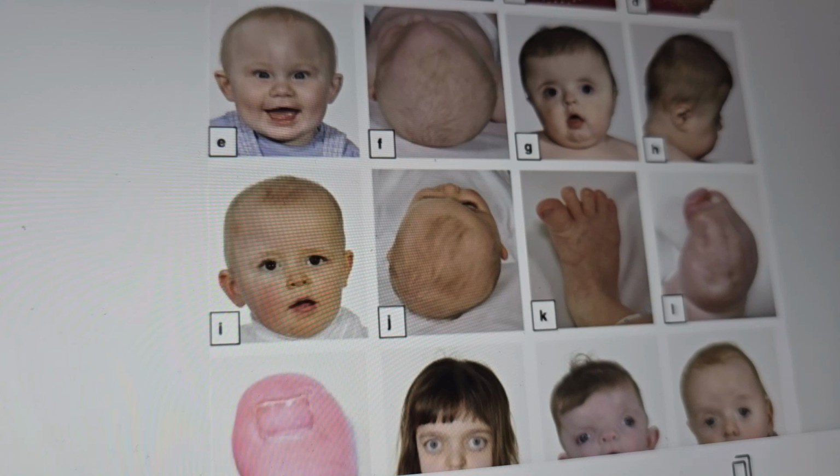The examiner should also touch the scalp to feel any sutural ridging or prominent vessels over the skull, and examine and measure the fontanelle.